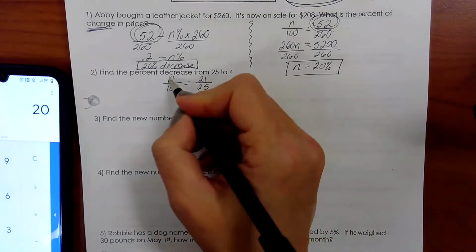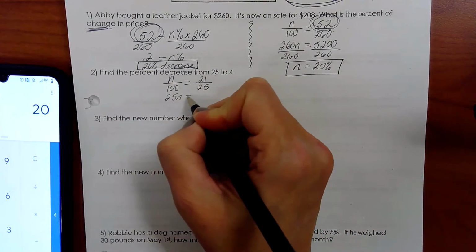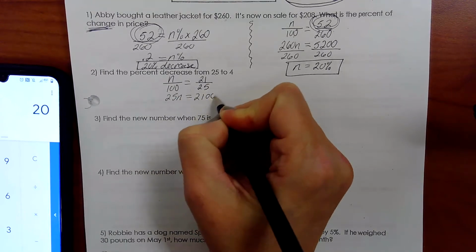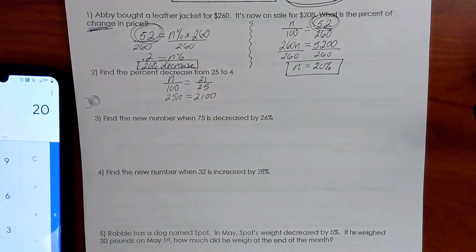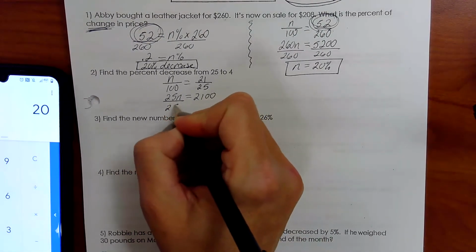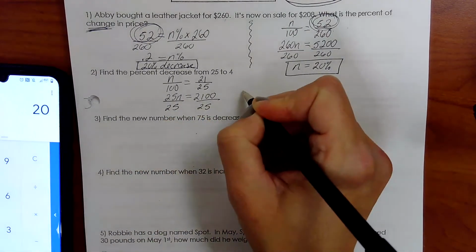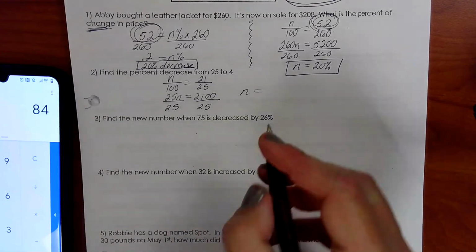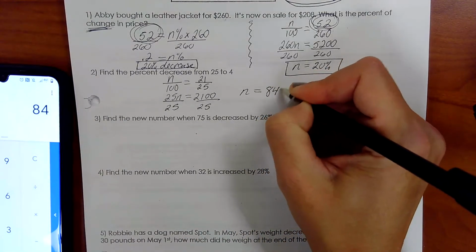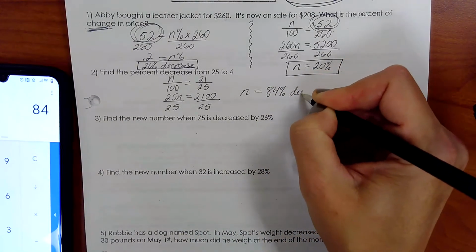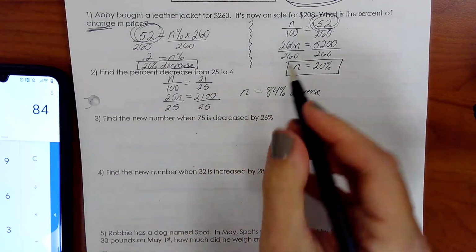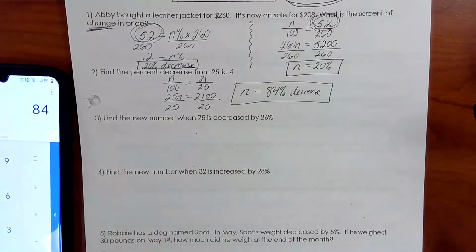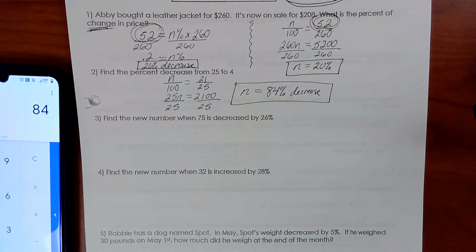Okay, so 25 times n is 25n. 21 times 100 is 2100. How do you solve for n? We're going to divide by 25. So 2100 divided by 25 is 84. So it's an 84% decrease. Does that seem right? Yeah, it went from 25 down to 4. Yeah, that makes sense.